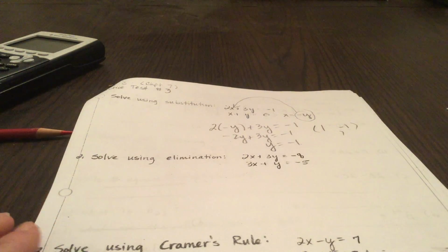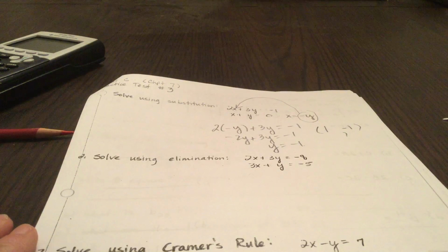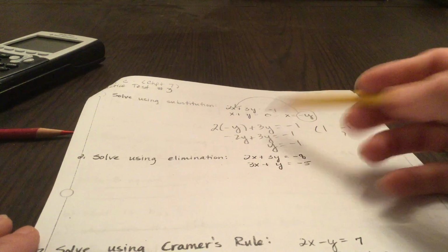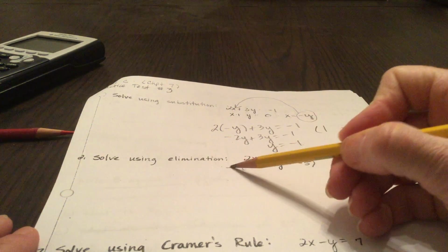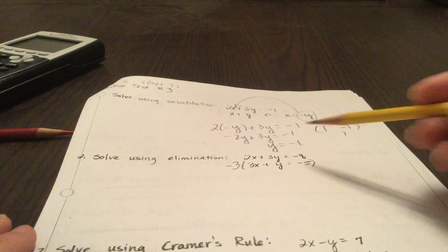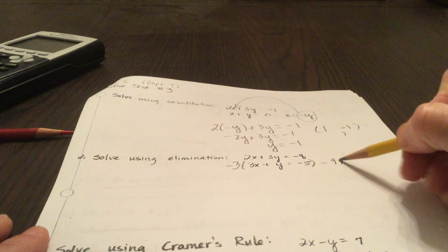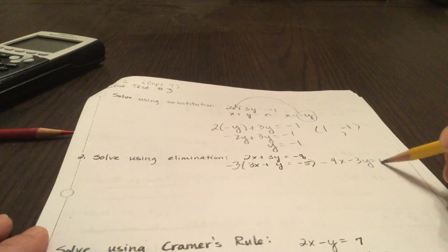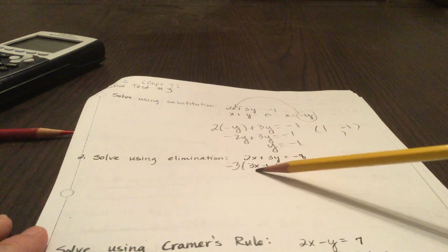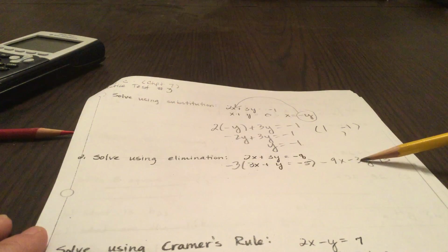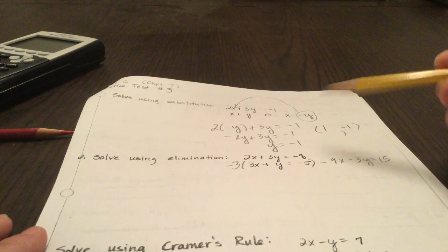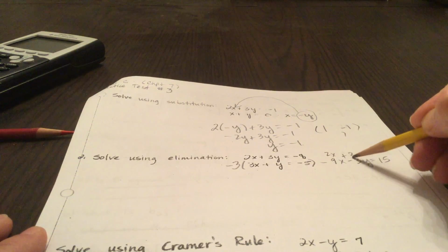Now I'm ready for problem 2, which is exactly the same thing, only I am using elimination. So looking at the scenario, I'm going to multiply this bottom row by negative 3. Now why am I going to multiply the bottom row by negative 3? Because when I do that, I get a negative 3y. Now remember, you're multiplying all the way across. So I get negative 9x, negative 3y, negative 15. Or excuse me, positive 15. That's positive 15.